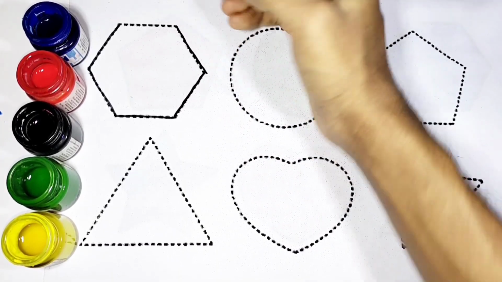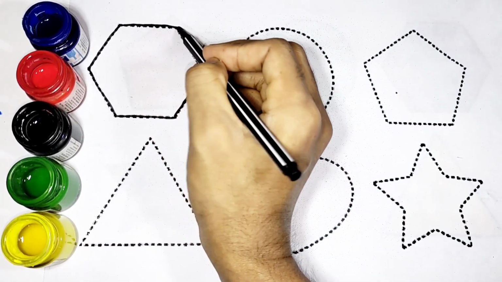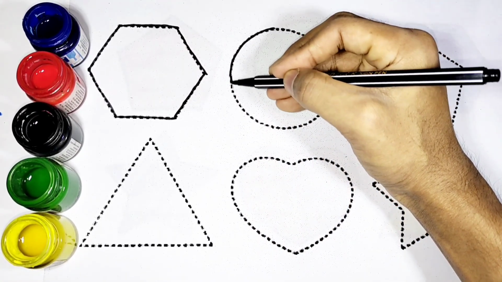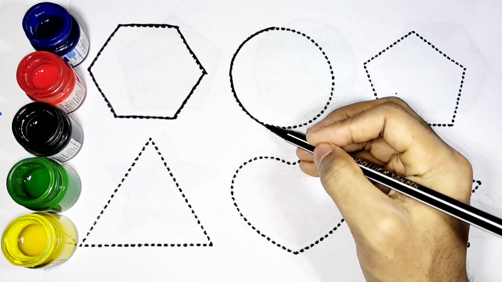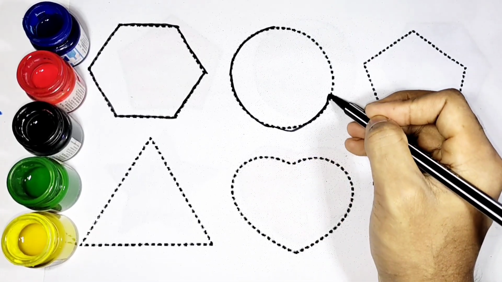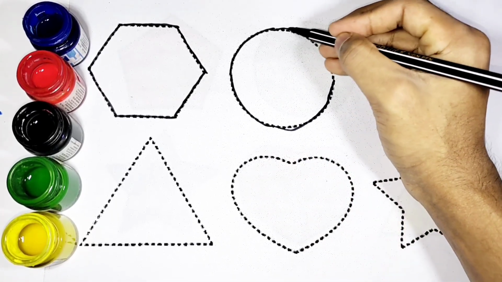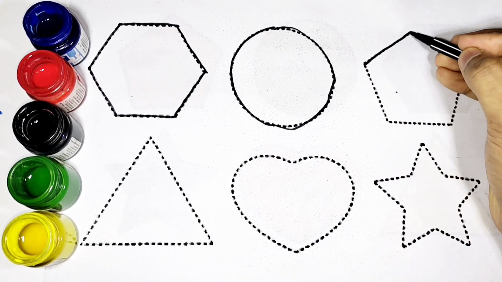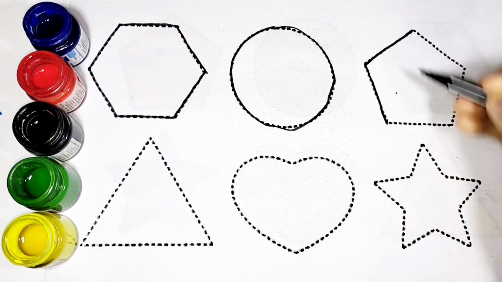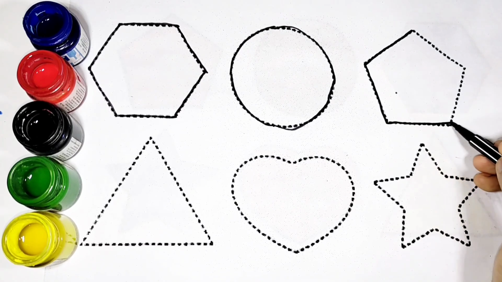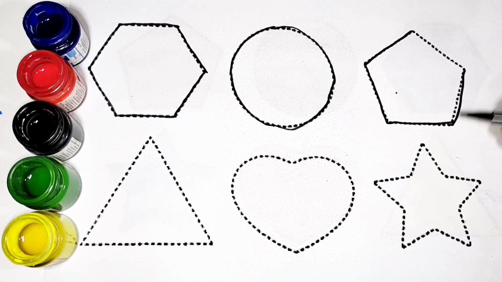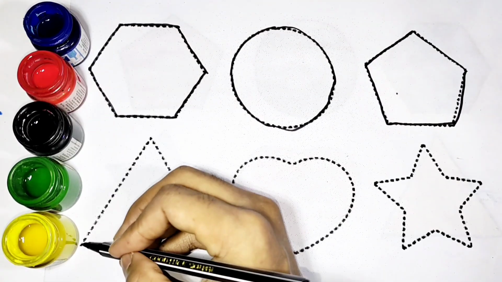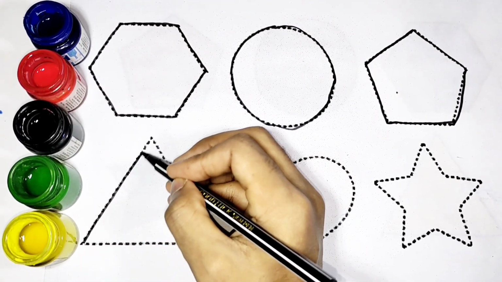Kids, now we draw the shape of hexagon and the next one is circle. The shape of circle. Kids, the next one is pentagon. The shape of pentagon. Now we draw the shape of pentagon, and the next one is triangle. The shape of triangle.